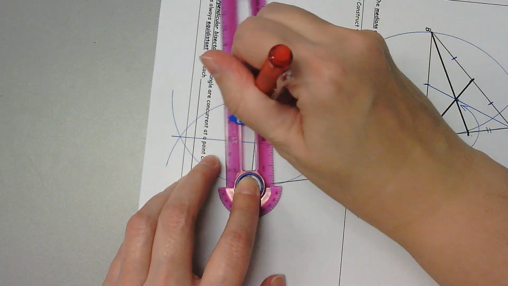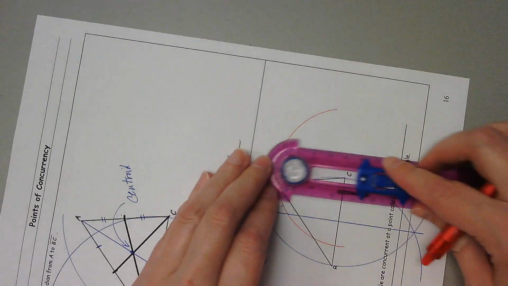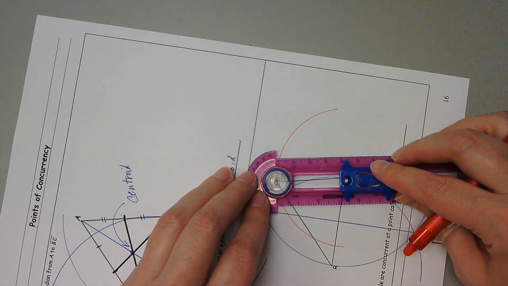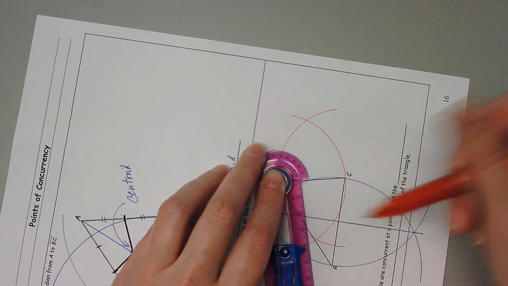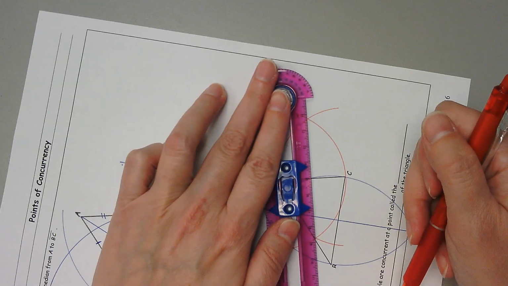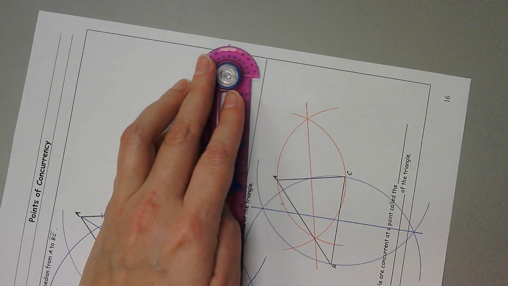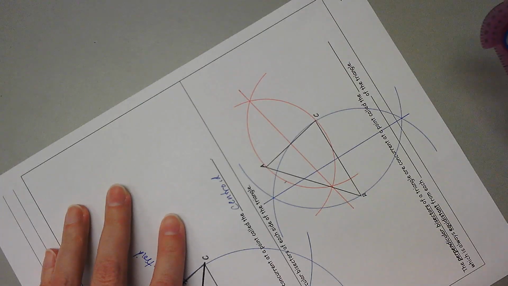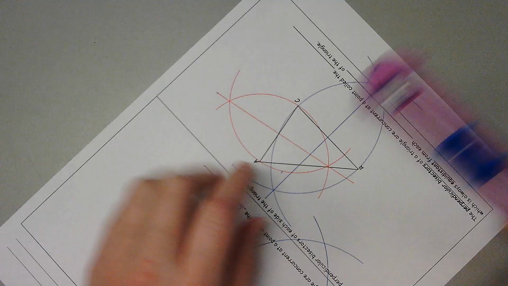I'll do it in another color so we can see the difference. I'm just having a hard time seeing that. Okay. There we go. Again, the perpendicular bisector of the next side also will not go through the vertex, which is fine. And then we have one more perpendicular bisector to do. I'll do that one in pencil since I don't have another color. So I've bisected BC, I've bisected AC, so the last one I have to bisect is AB.